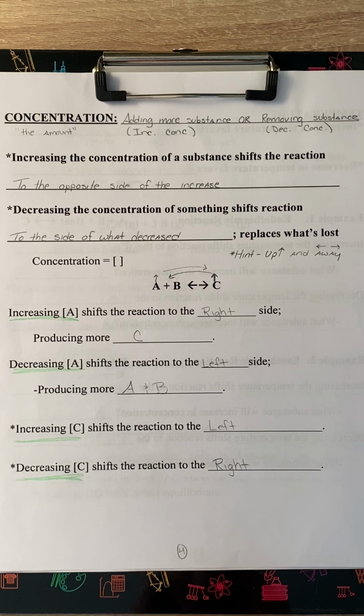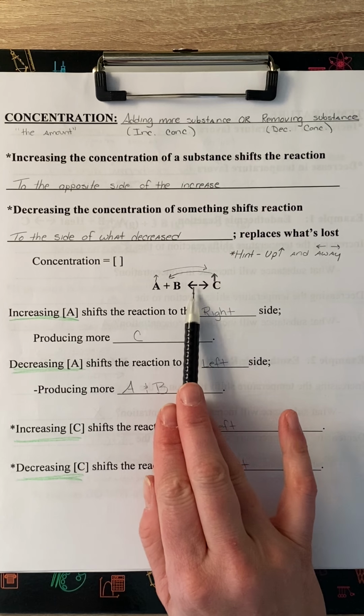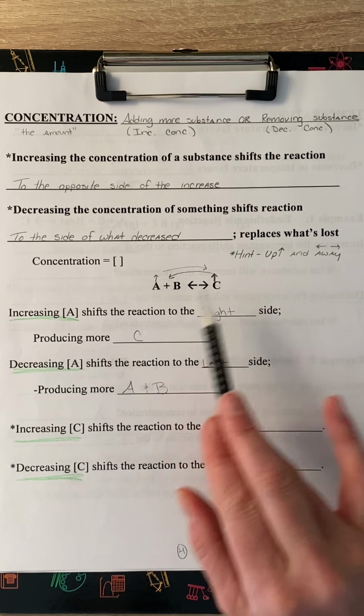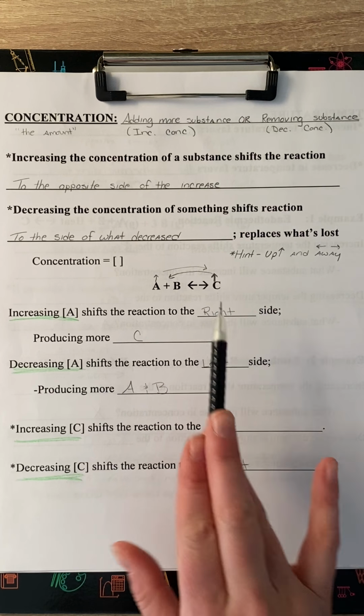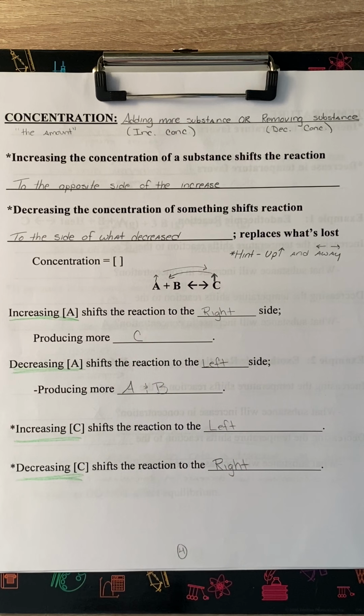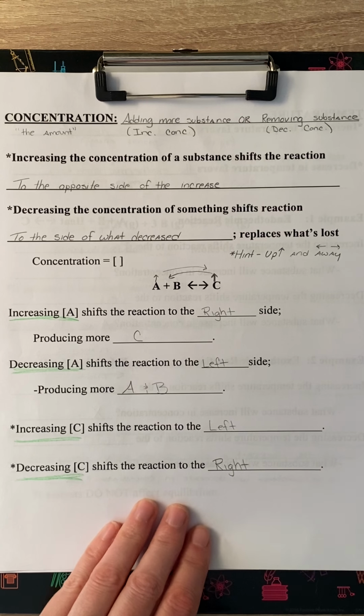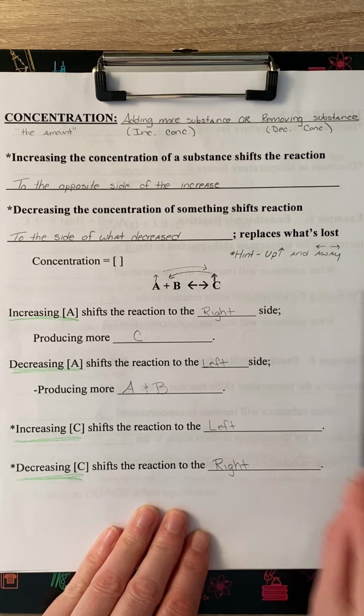So we have to remember what a shift is. That's probably the one thing that people forget. What's actually happening when you shift? When you shift to a side, you make more of whatever's on that side you're shifting towards. That's all a reaction can do, it can go forward or backwards. So if we do something to change the equilibrium, the reaction is going to shift to one side or the other in order to regain a new equilibrium. Again, for concentration, just think up and away.